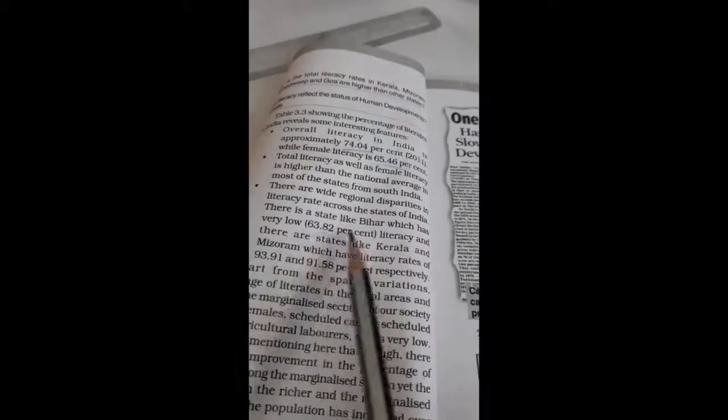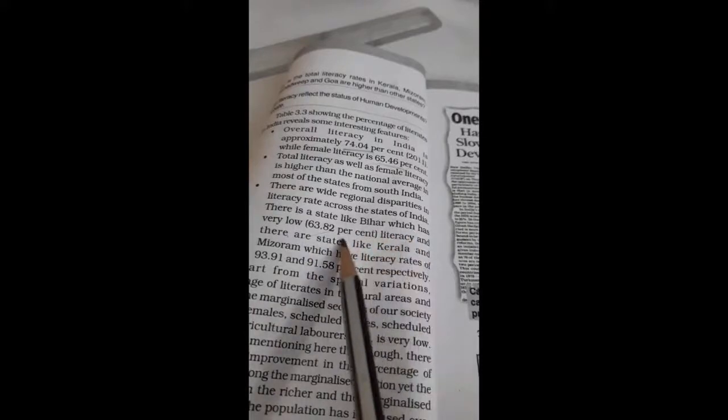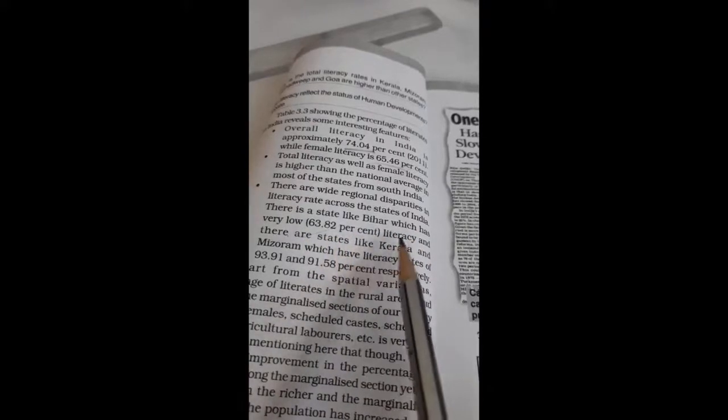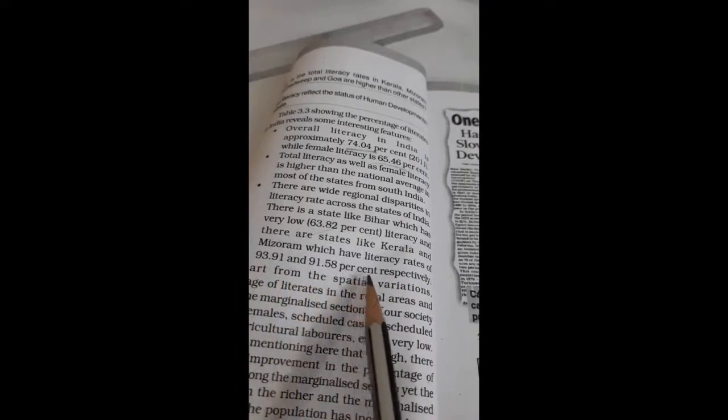There is a state like Bihar which has very low literacy, that is 63.82%. And there are states like Kerala and Mizoram which have literacy rates of 93.91% and 91.58% respectively.